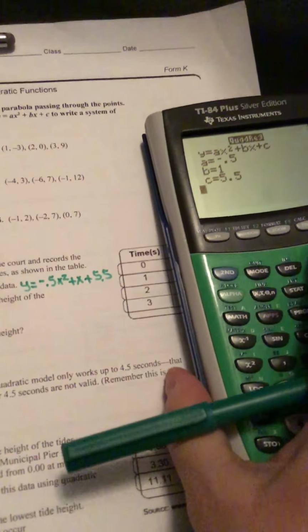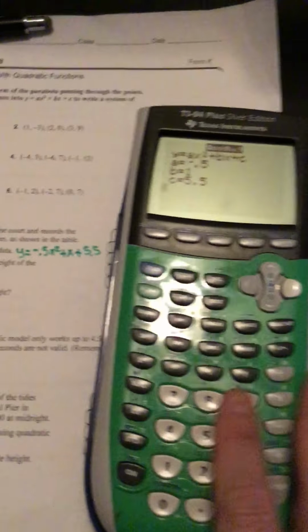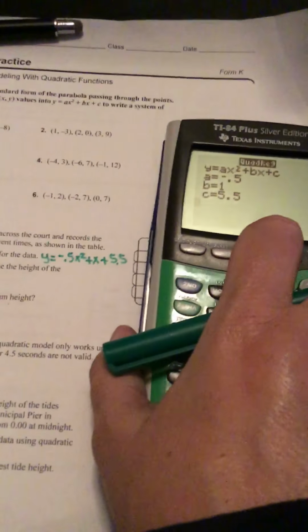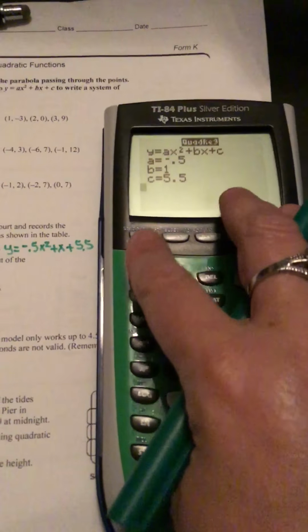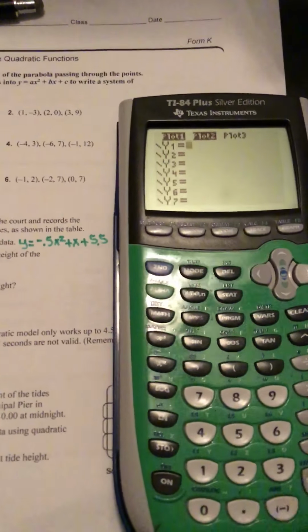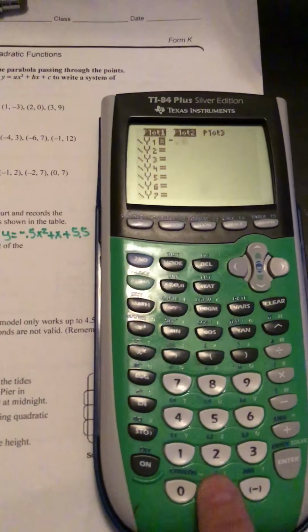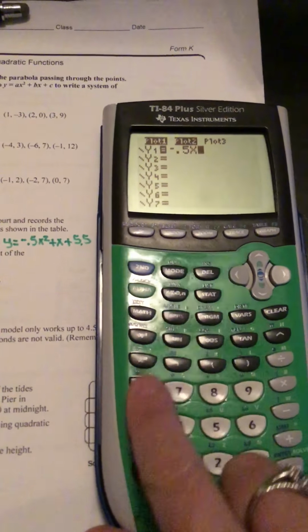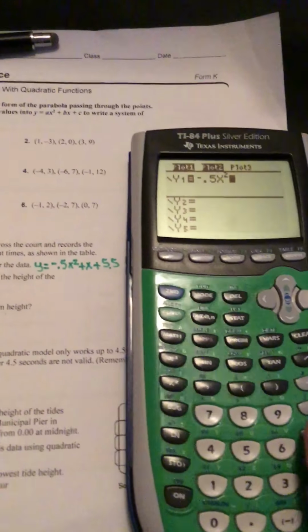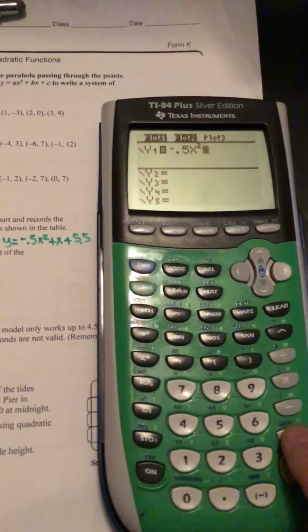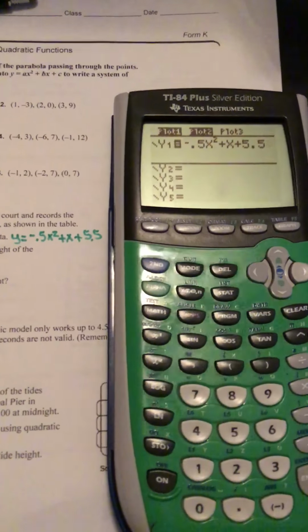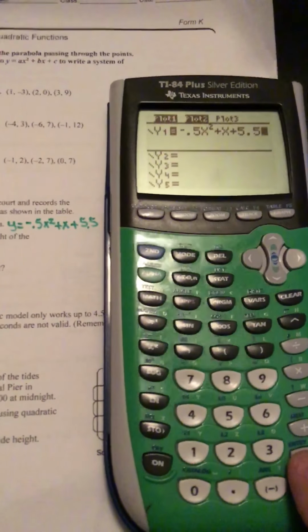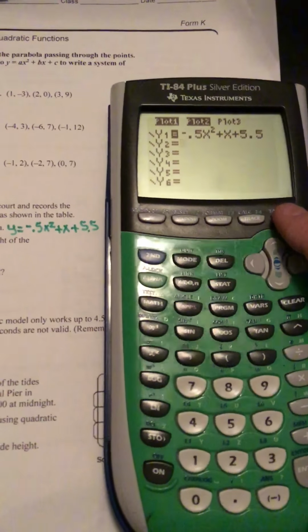Okay, now let's try that equation and put it into our y equals and see if that works for our points. So y equals negative 0.5 x squared plus x plus 5.5. Okay, enter there, and let's graph.